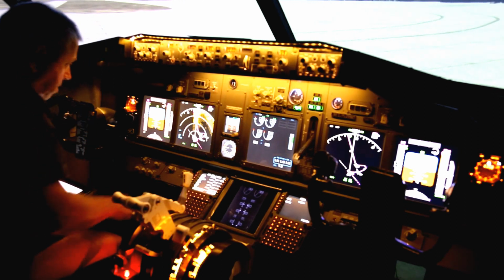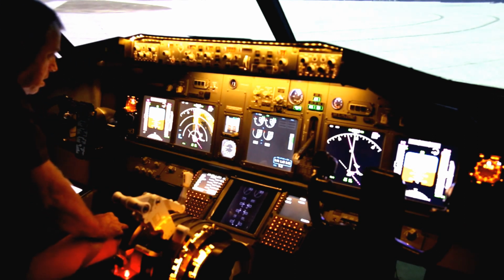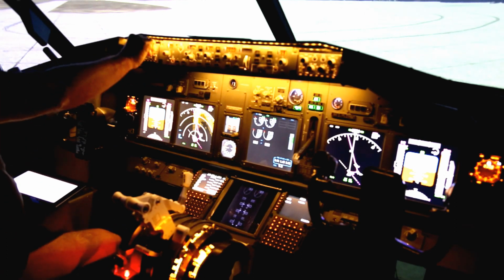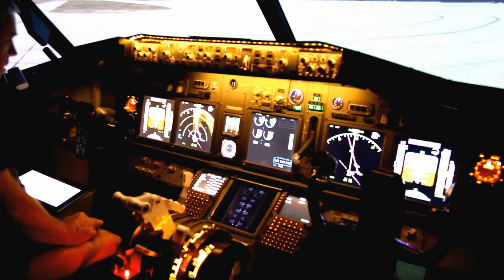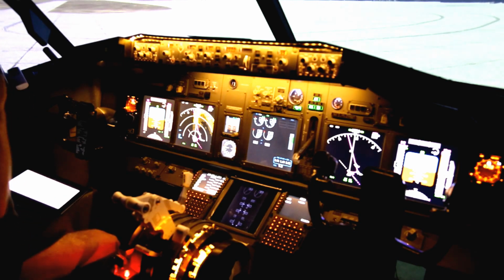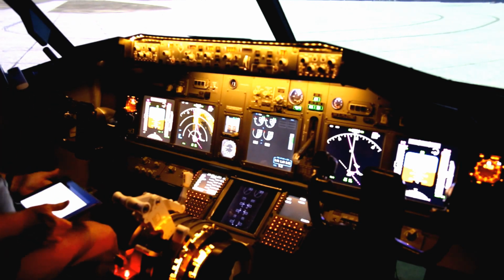Take that loop-de-loop out of it. Okay. So that's looking good. Now, QNH is 1012. And everything else looks good to go.